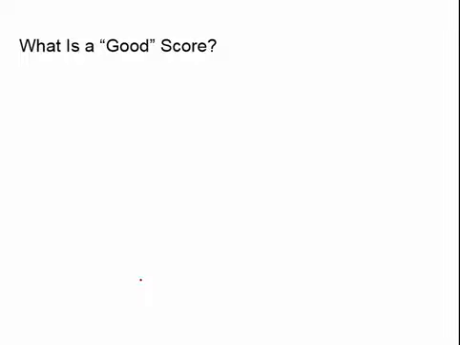So what is a good score? That is a common question among students. And the answer really does depend on whatever institution it is that you plan to apply to. Different institutions have different requirements, and you should definitely check to see what your band score should be for whatever you're using your IELTS score for.